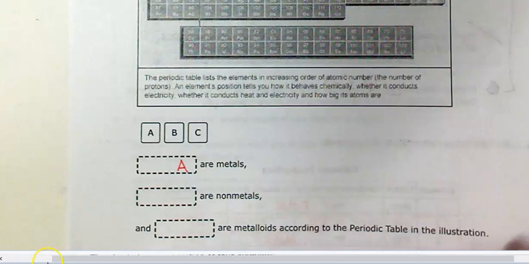These guys right along the stair step, those are going to be your metalloids. So that's going to be down here at the bottom. And then all of the bright green, those are your nonmetals. So they go metals, that's A because that's blue. Nonmetals, C because that's green. And B is metalloids because that's kind of orange. Okay, so one more time.